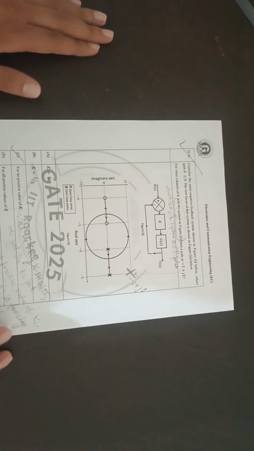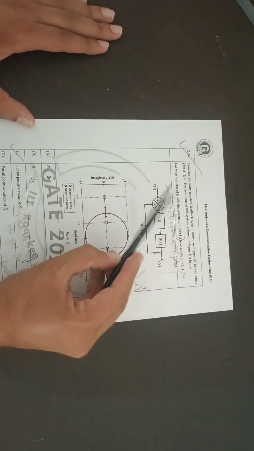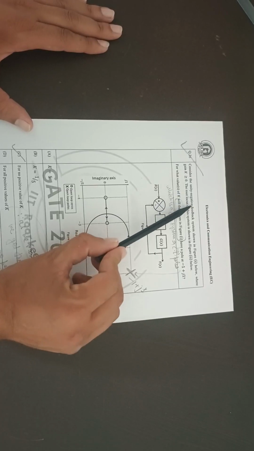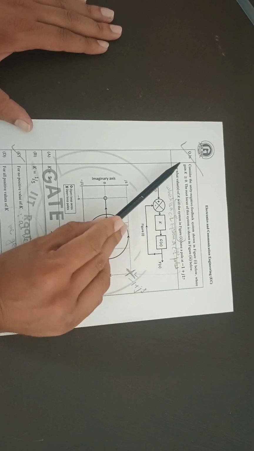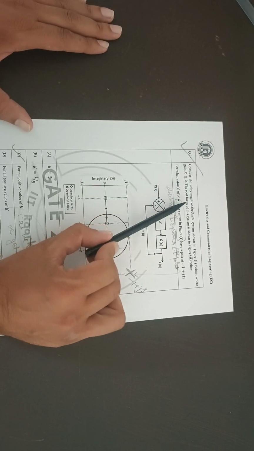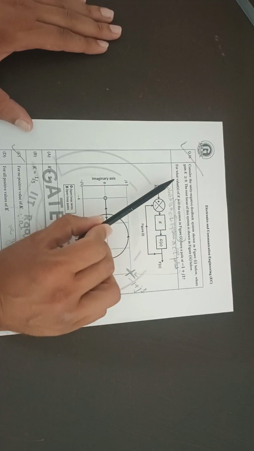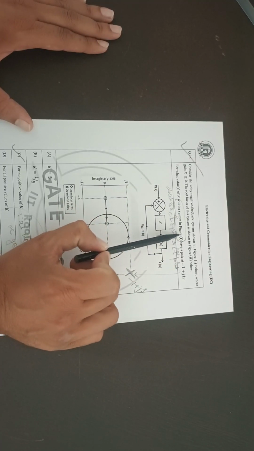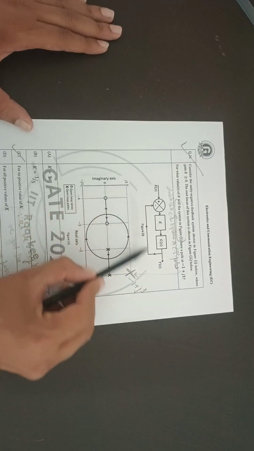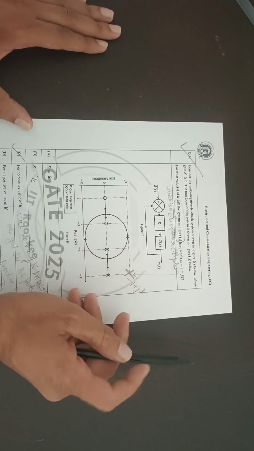The second question is on root locus plot. It is saying that consider a unity negative feedback system where k is greater than 0. The root locus of the system is shown below. For what value of k will the system in figure 1, so this is the closed loop system, have a pole at minus 1 plus j1.